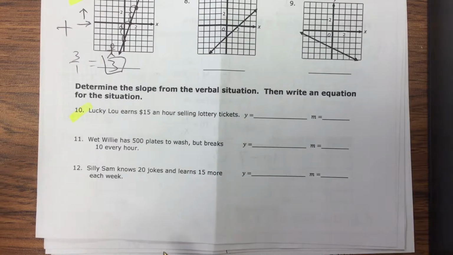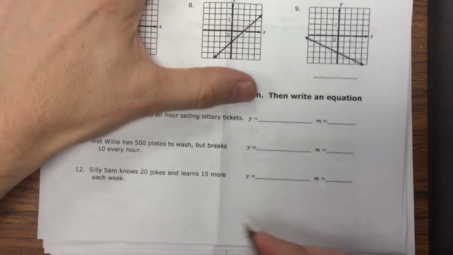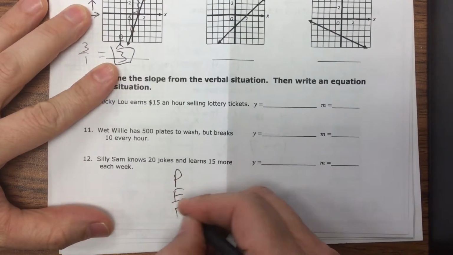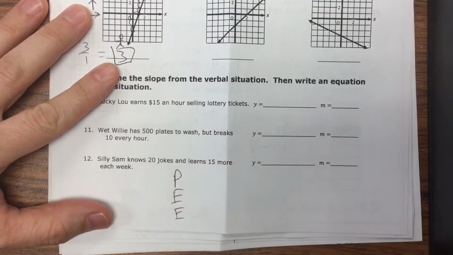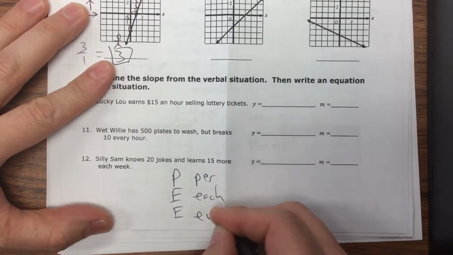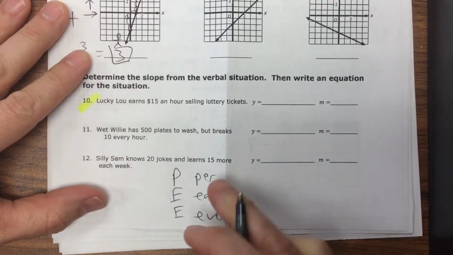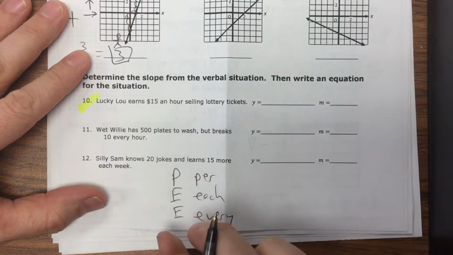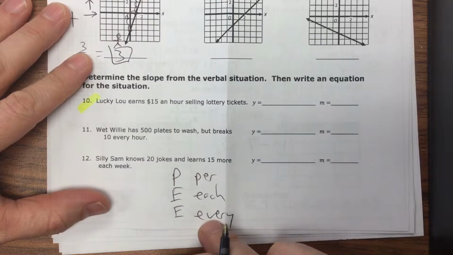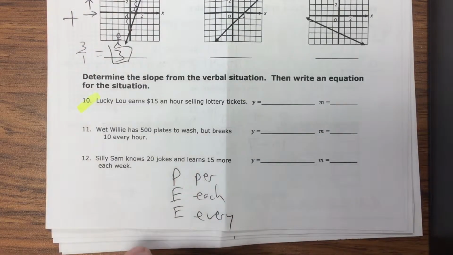You can find the slope in a word problem very often if you remember how to P. These words, per, each, and every, can help you find the slope. Whatever number that's close to this, whatever word is in there, there's a very good likelihood that's the slope. Okay, you have to look at other contexts, but for these simple ones, it's very straightforward.